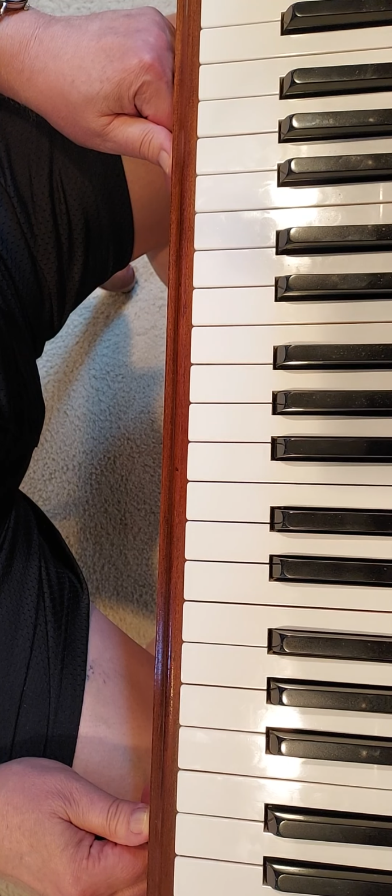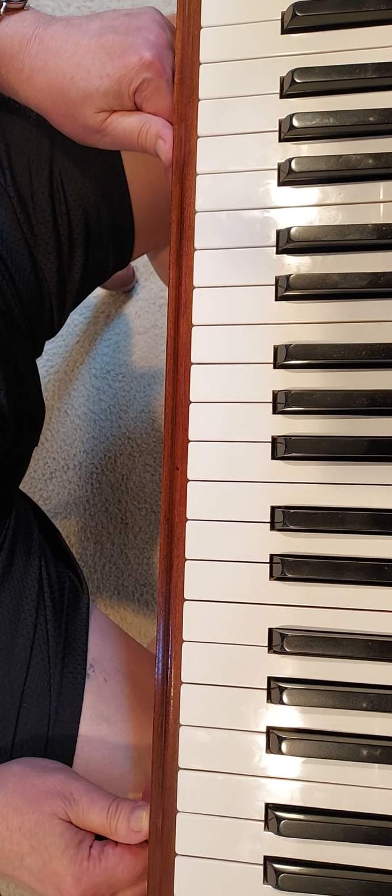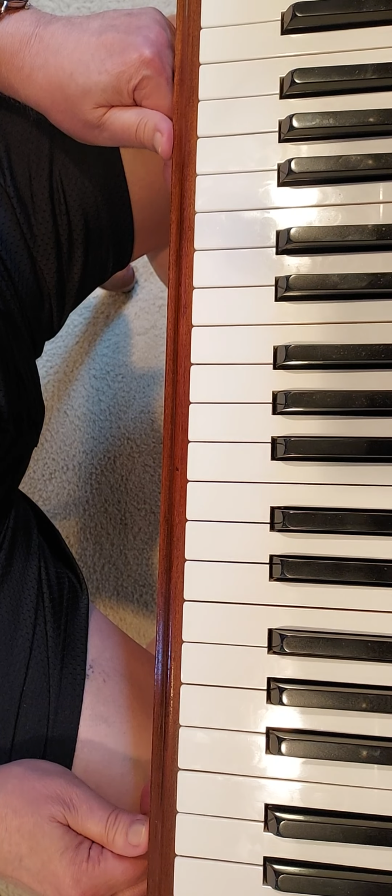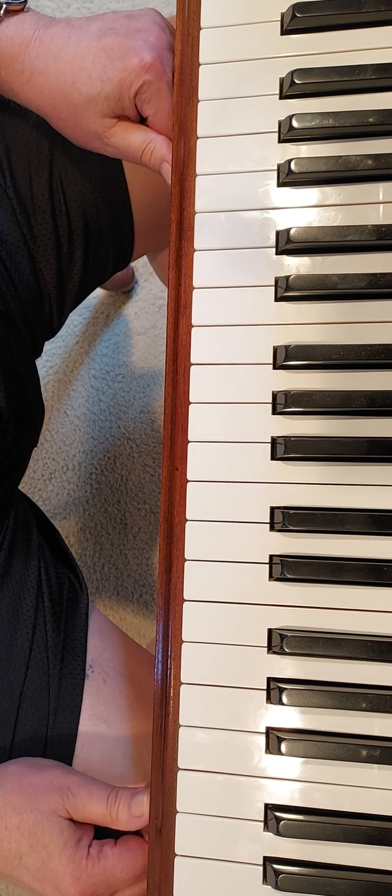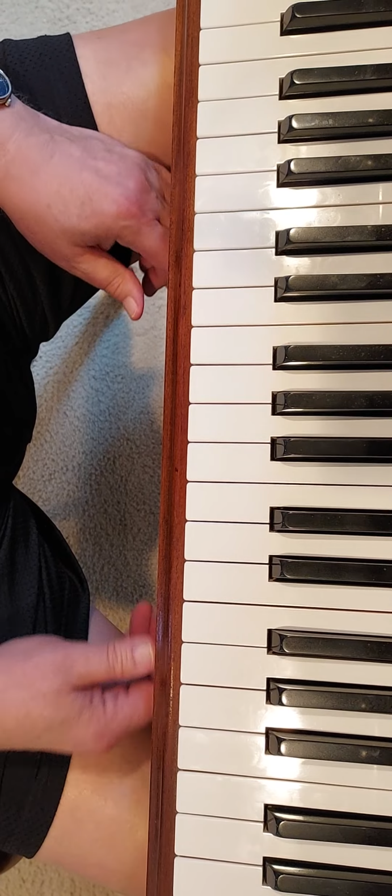And even Beethoven used the diminished chords all over the place in the Moonlight Sonata, and many other composers did all over the place. The diminished chord is your word for the week.